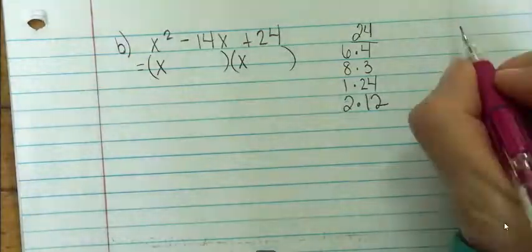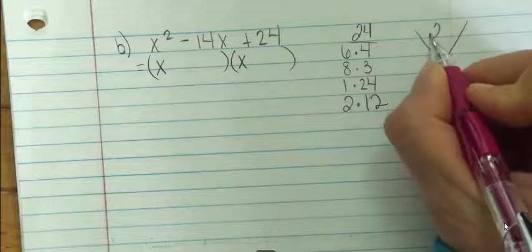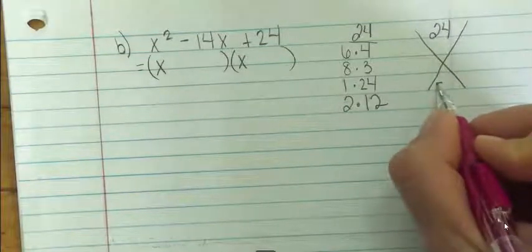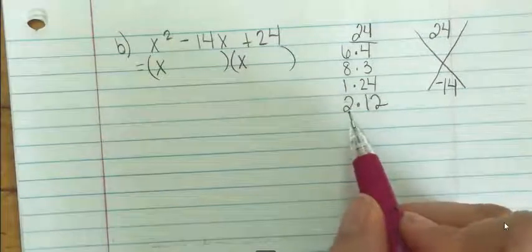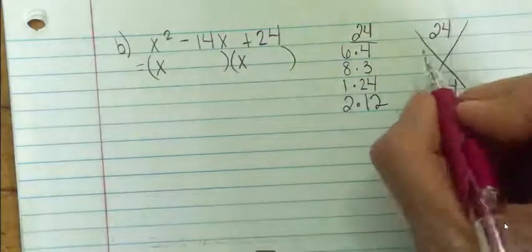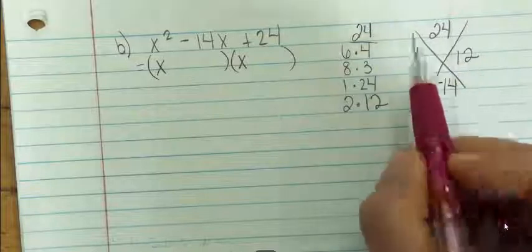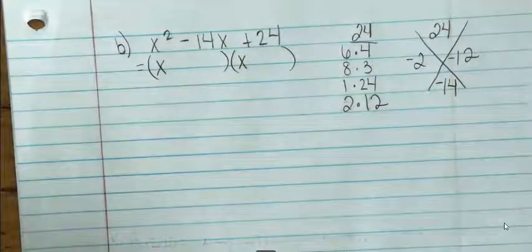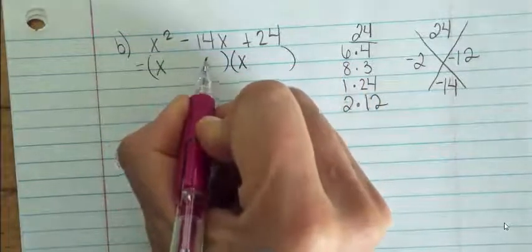Or some people would like to write that using these diamonds, saying, hey, I've got positive 24. What are factors of positive 24 that will add or subtract to give me negative 14? And maybe at this point you're saying, Frisk, this is really easy. It's going to be 2 and 12. And what would have to be true about both of those signs? Well, they're both going to have to be negative. So right away I'll know that these are, let's see, I'm going to put 2 and 12 here.